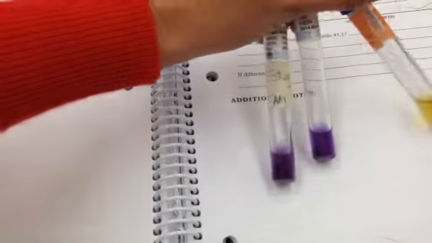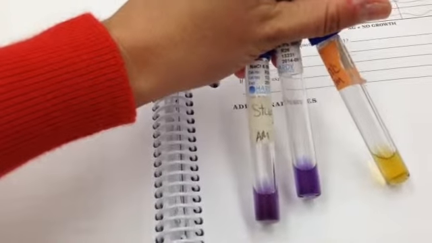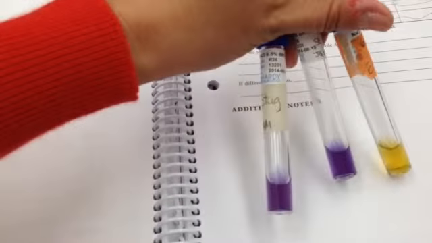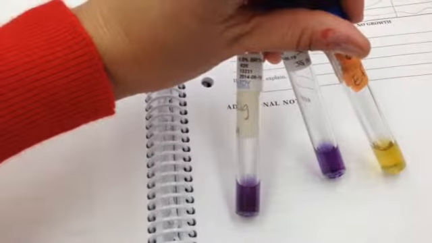On the 6.5% NaCl, we have negative growth, so it remains purple for Streptococcus pyogenes and Streptococcus agalactiae, and we have growth for Enterococcus faecalis because it turned yellow.